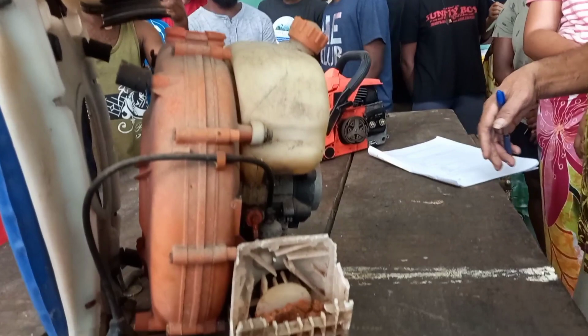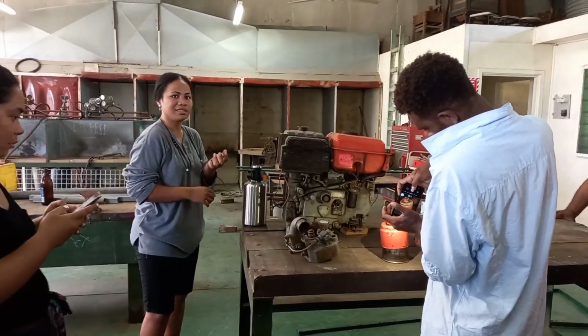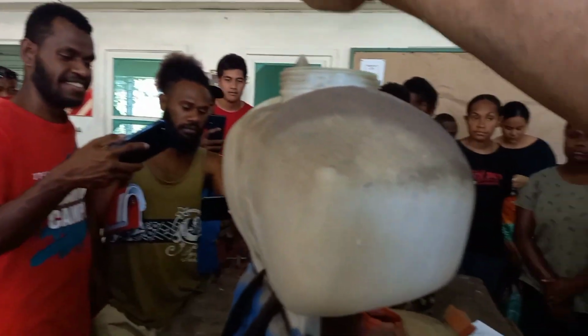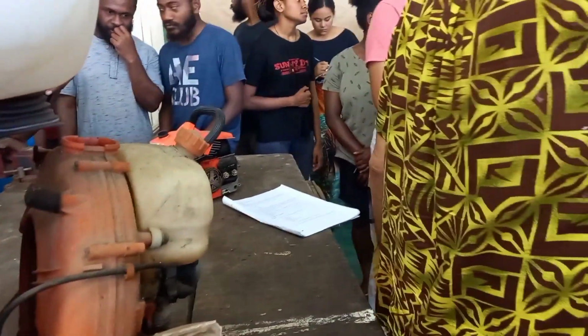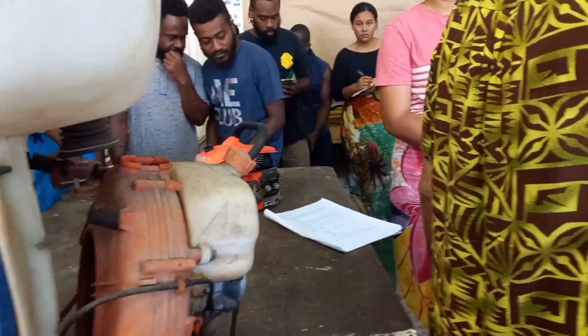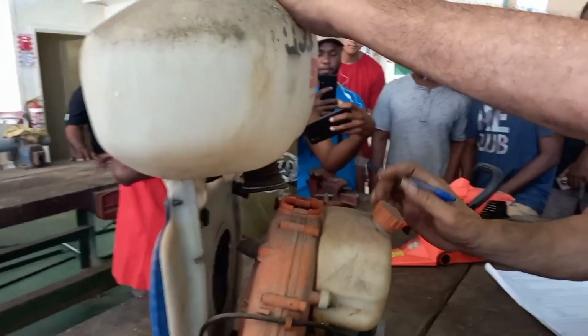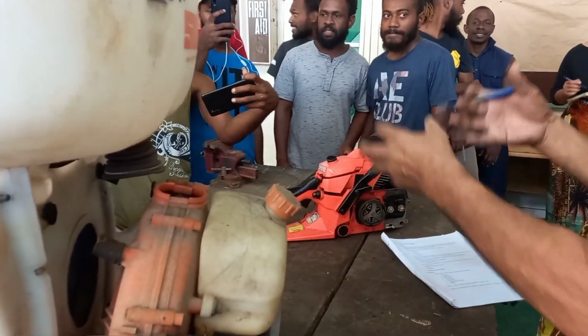Now, for the diesel engine, it has its own oil tank, although it is not seen there. It will have its own separate oil tank, separate fuel tank. Same with this 4-stroke petrol engine you saw. It's a separate oil tank, separate fuel tank. But in this machine, let's say this fuel tank, which runs on petrol, will also mix together with the oil.